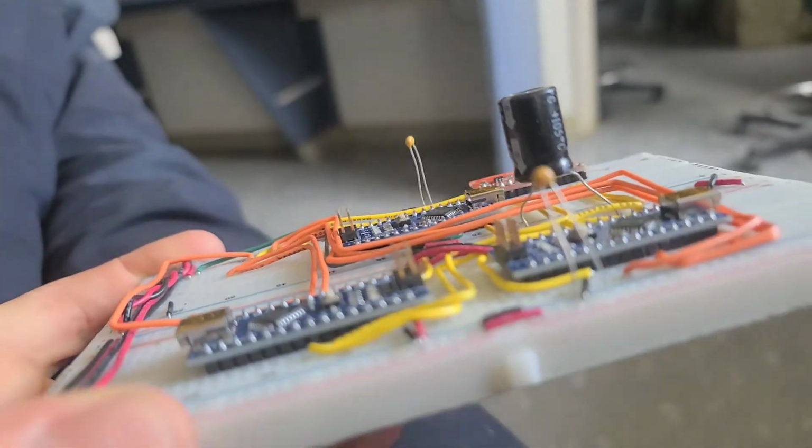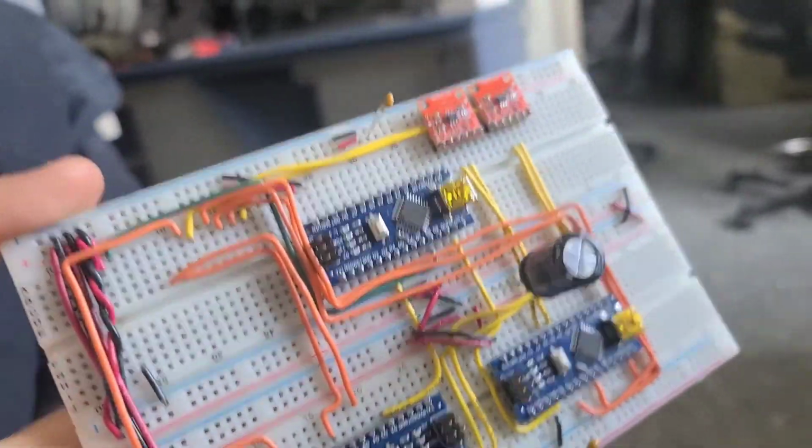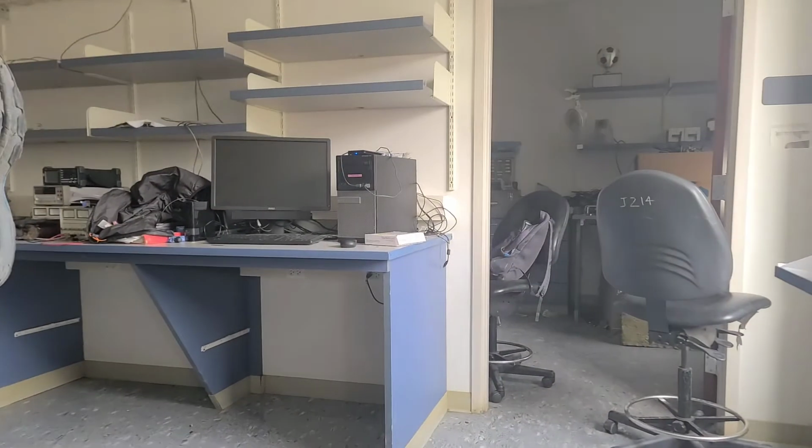So I hope you guys all like that. This is the third edition of the controller board. So hopefully it works out.